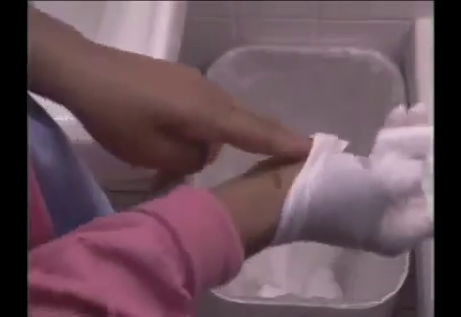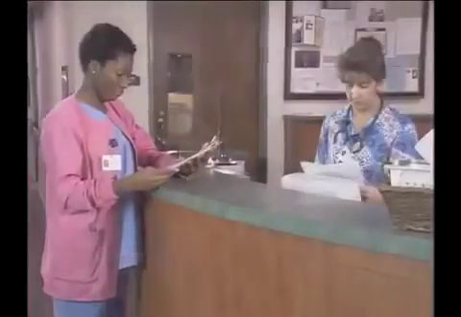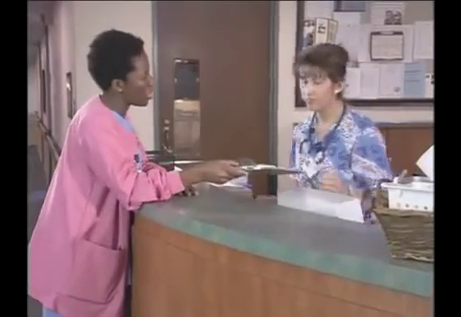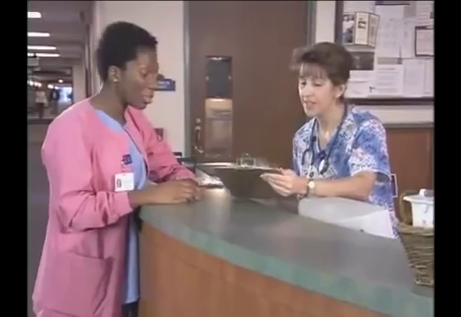If you used gloves, first discard them according to your facility's policy. Then, wash your hands. Finally, report and record all pertinent information about the procedure, including the date and time of the procedure and your full name and title.